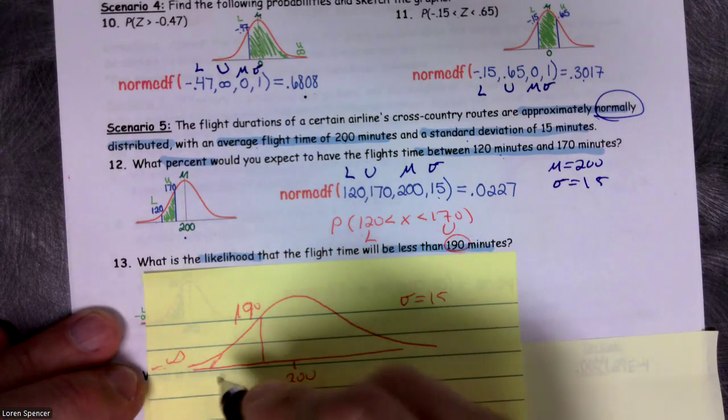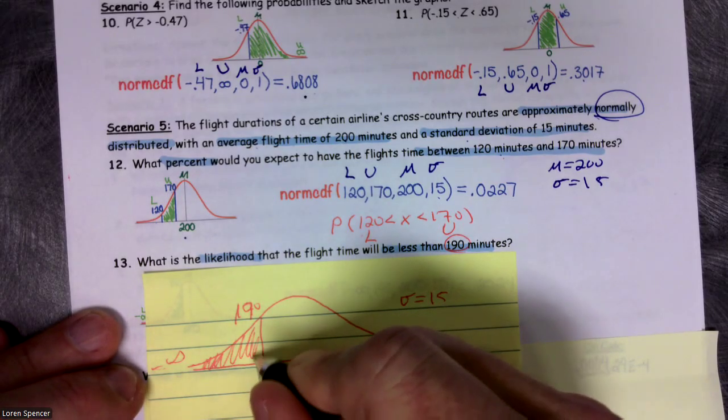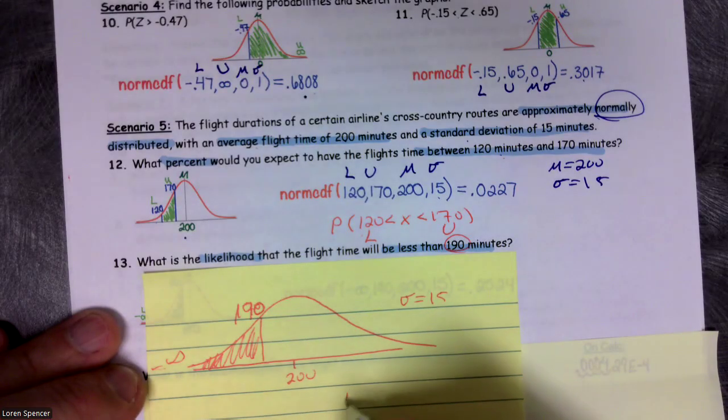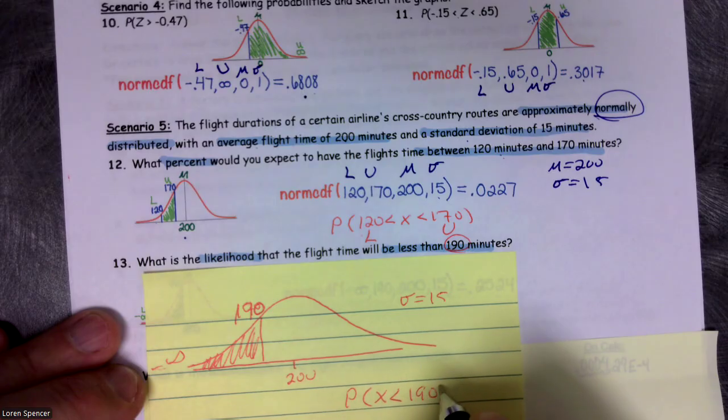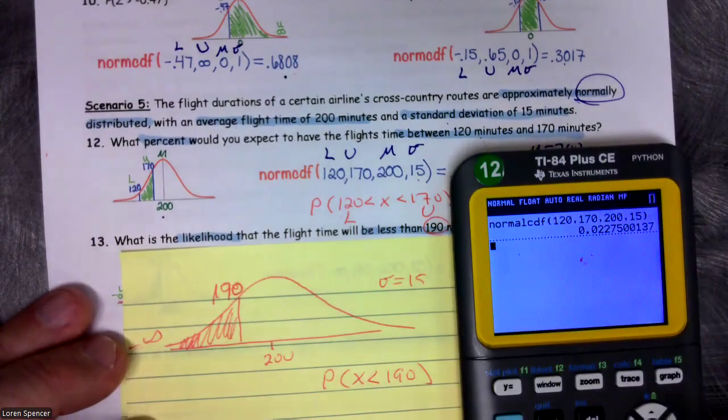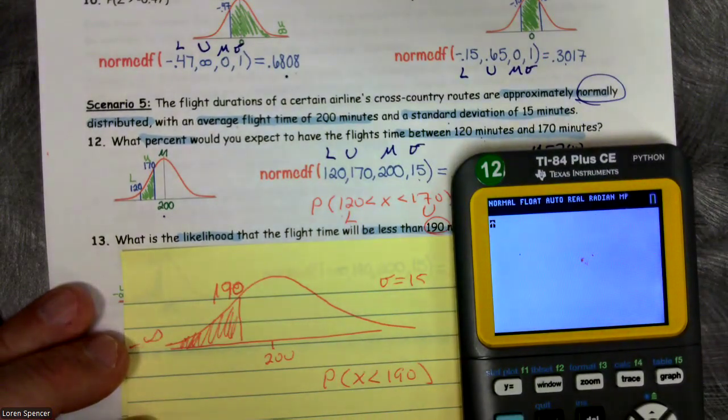So this is going to negative infinity, and we want the probability that X is less than 190. Okay, so LUMO, second vars, normal CDF.